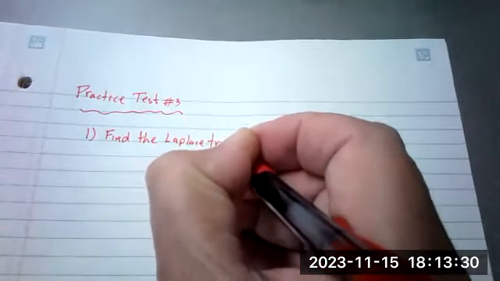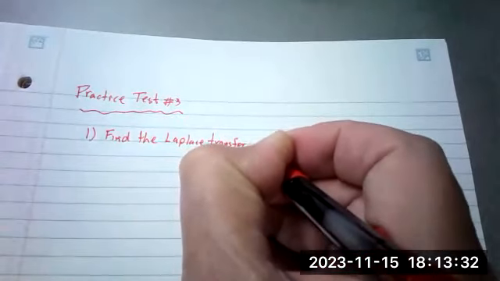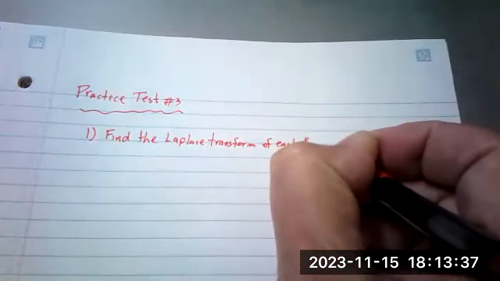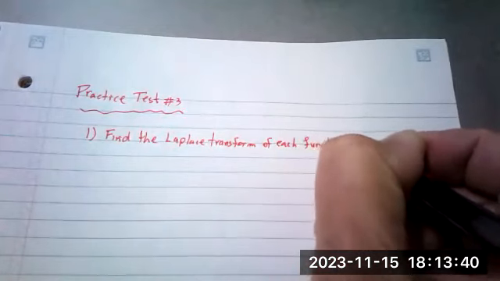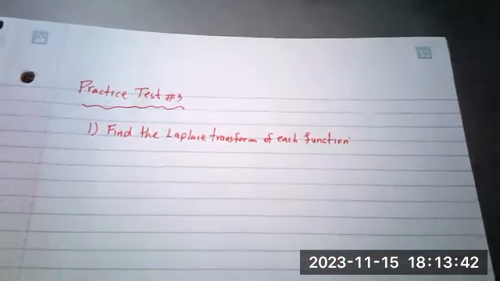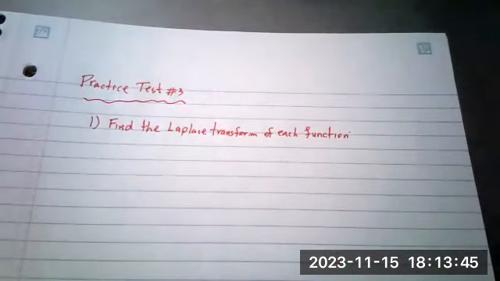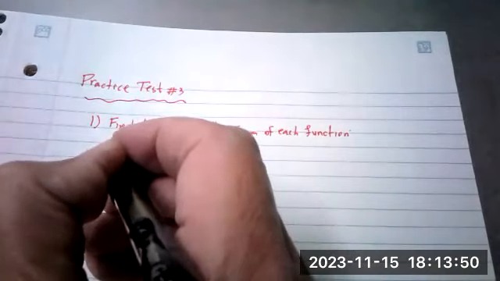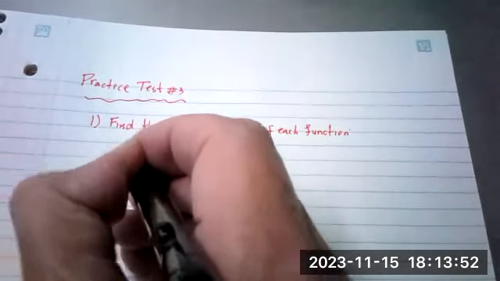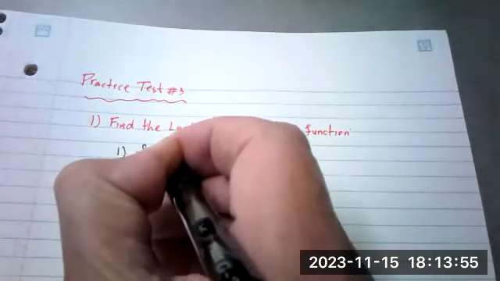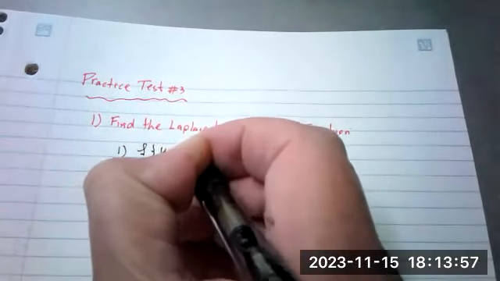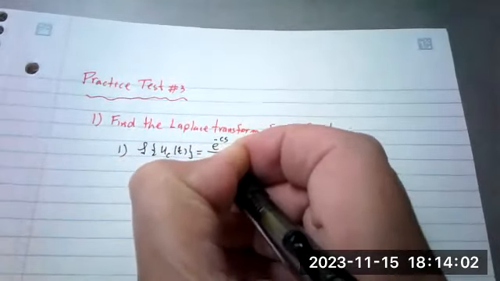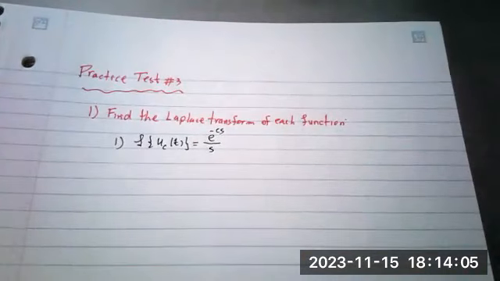Laplace transform of each function. Okay, to do this problem, you need the following theorems. I'll list the theorems for you. Then you know what we expect you to do. Okay, this is it. The first one is we are interested in Laplace of the unit step function. Remember, u_c(t). You know that it's going to be e to the negative cs over s. That's the first one that you need.